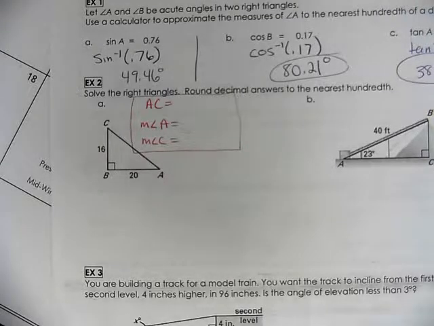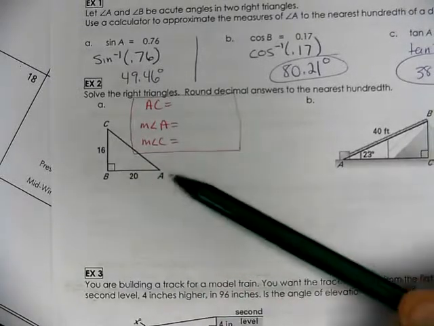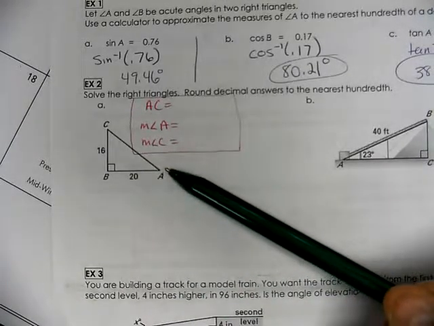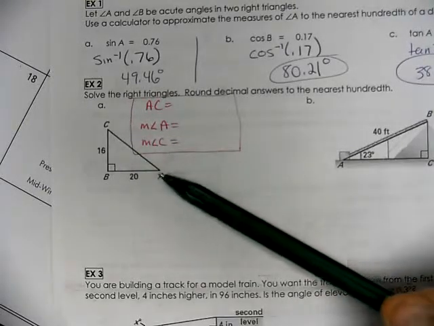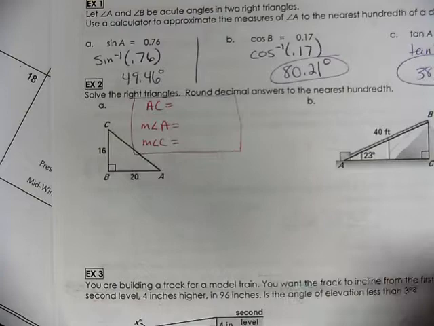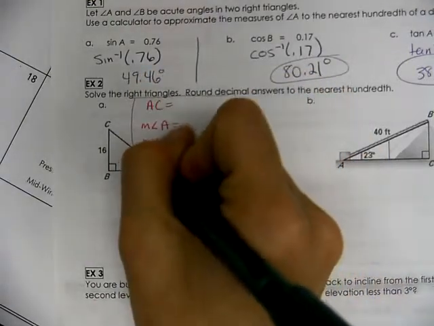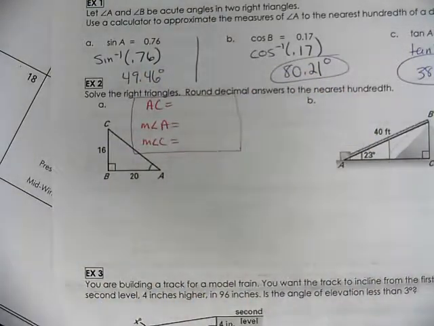So, what do you want to solve for first? You want to solve for an angle or a side? What do you think? Angle? Now here, it doesn't matter. We can solve for A or C. Do you care? I'm going to stick with angle A, only because it's in that bottom corner.